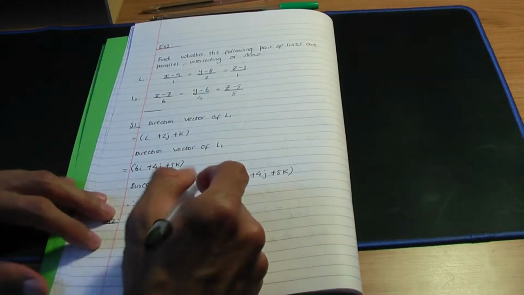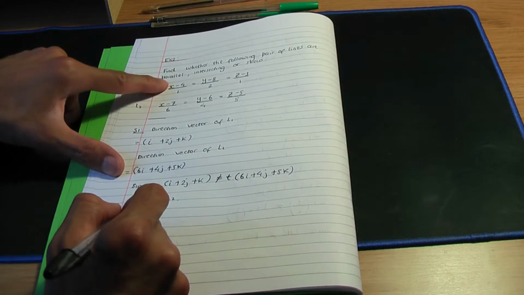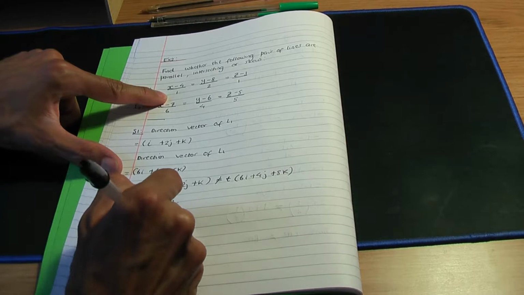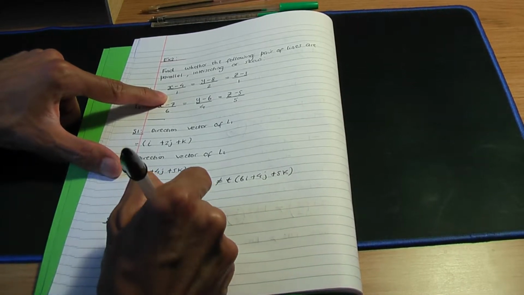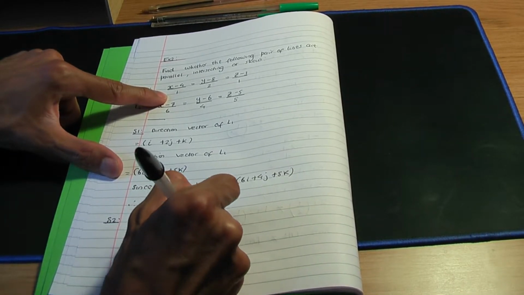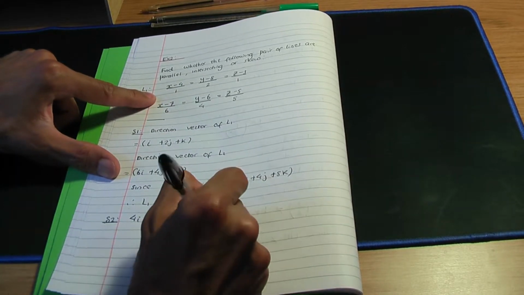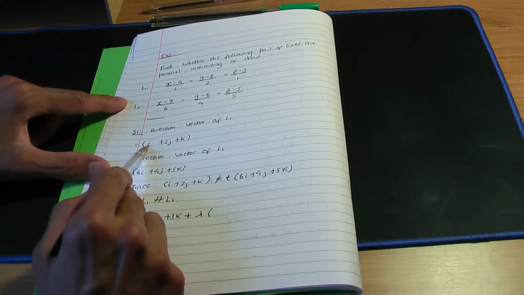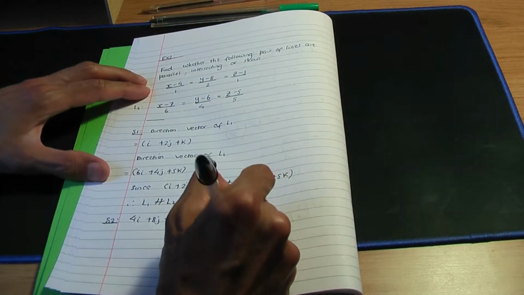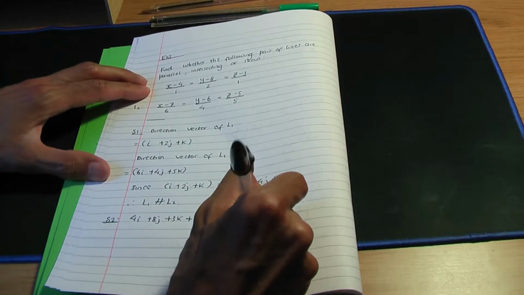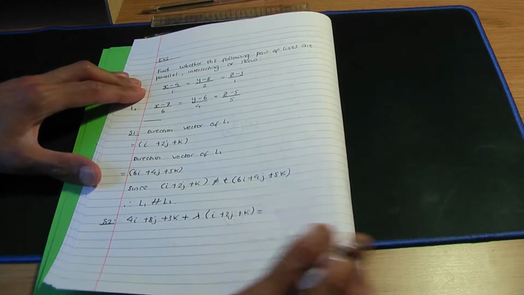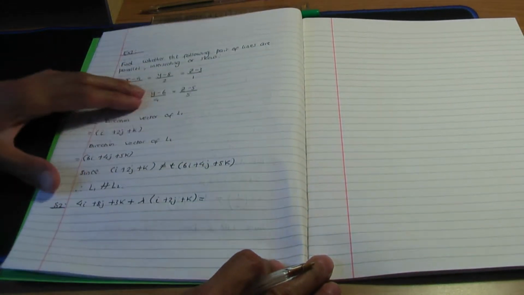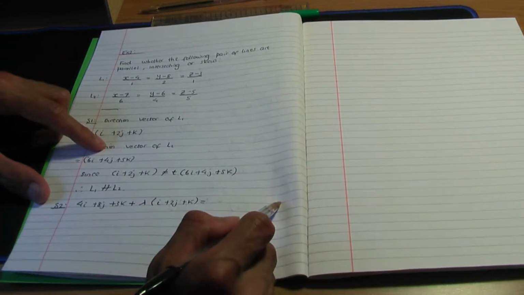So with that in mind, in vector form, the equation of L1 is 4i plus 8j plus 3k, that's the fixed point vector, plus lambda times the direction vector of L1, which we wrote earlier, that is i plus 2j plus k, and we're going to equate that to the line L2.